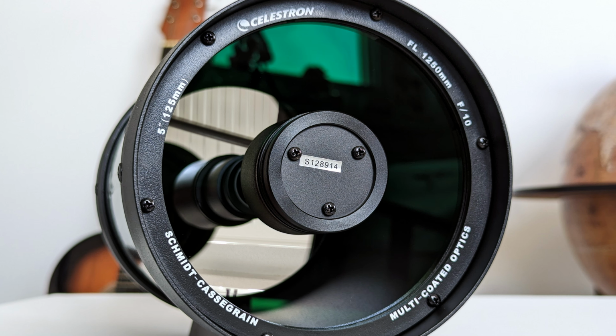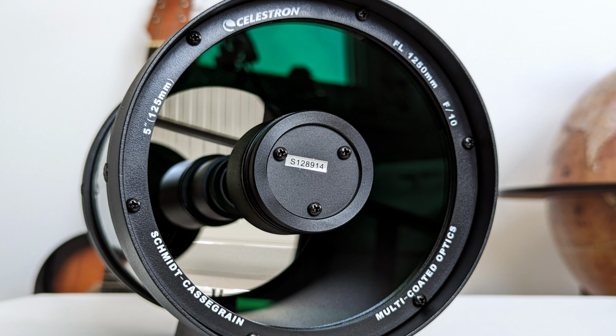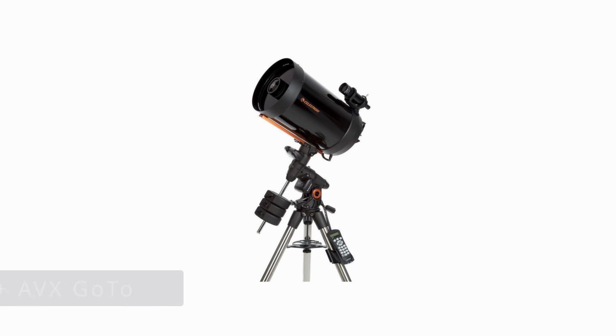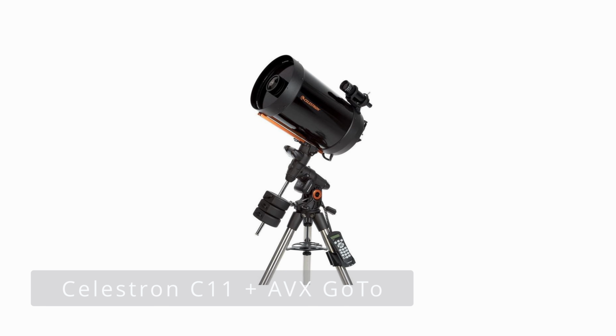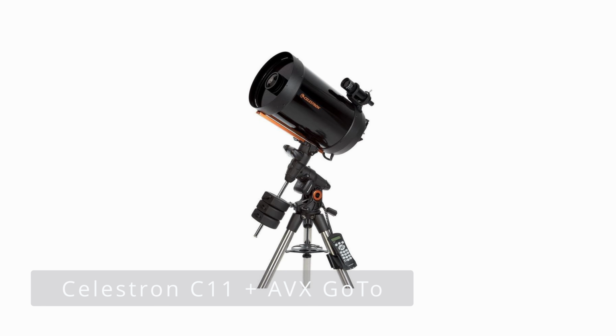The corrector plate not only corrects the incoming light, but thanks to it being relatively thin when compared to other catadioptric designs, it allows for wider apertures without increasing weight and cost too much. This is why apertures of 10–11 inches are possible without driving prices to astronomical heights.